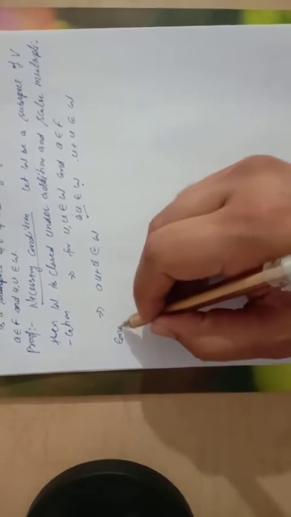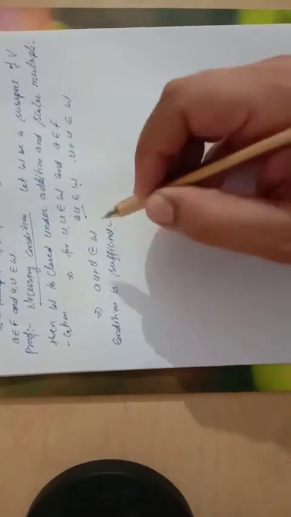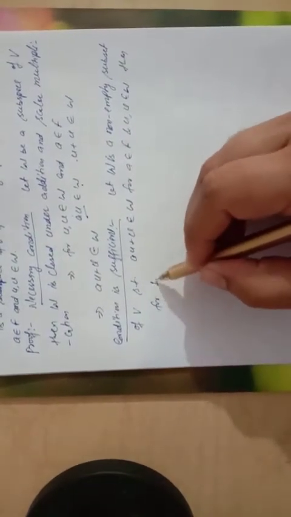To prove the sufficient condition, for this, let W be a non-empty subset of V. V का हमने non-empty subset ले लिया, such that property satisfied, such that au plus v belongs to W for a belongs to F and u and v belongs to W. Then for 1 belongs to F, minus 1 also belongs to F because F is a field.